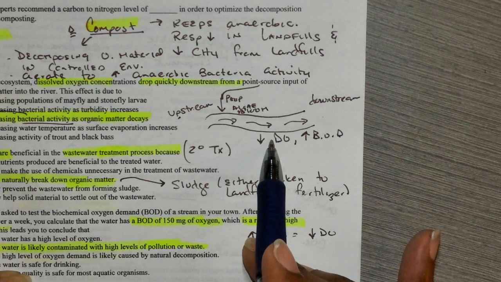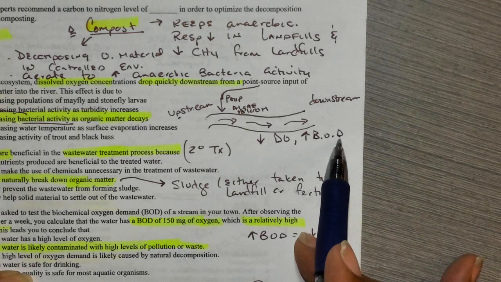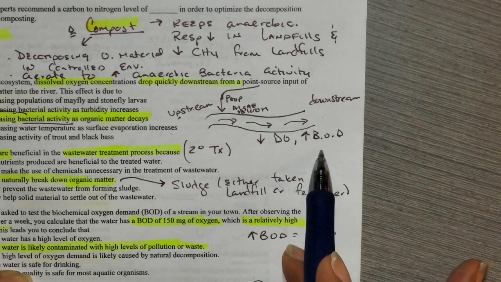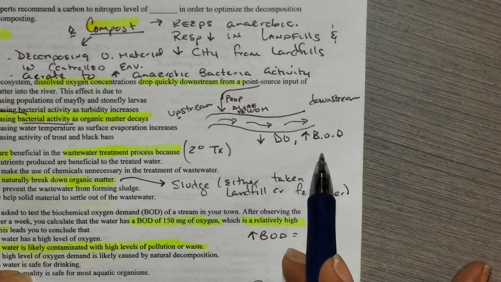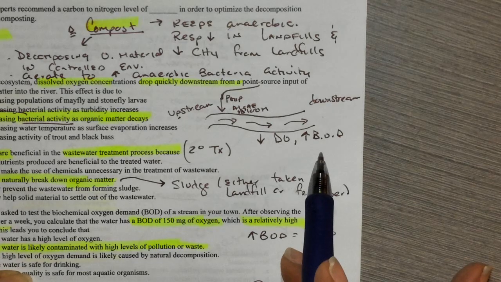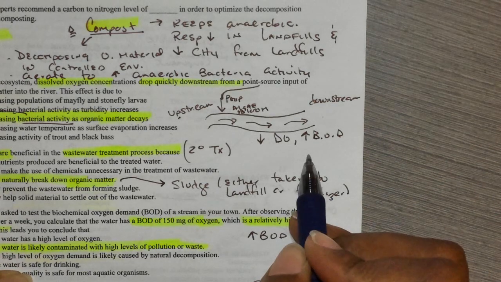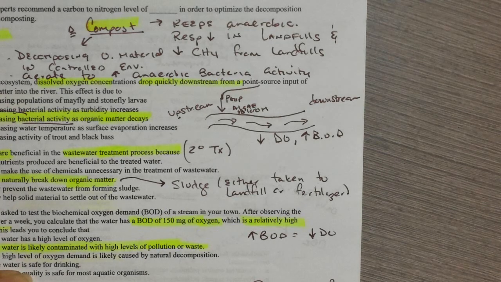That decreases the amount of dissolved oxygen and increases biological oxygen demand. Remember, biological oxygen demand is the amount of bacteria using up the dissolved oxygen. So the bacteria that decompose the dead algae are increasing.